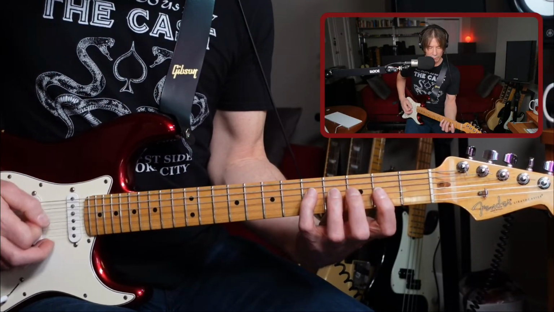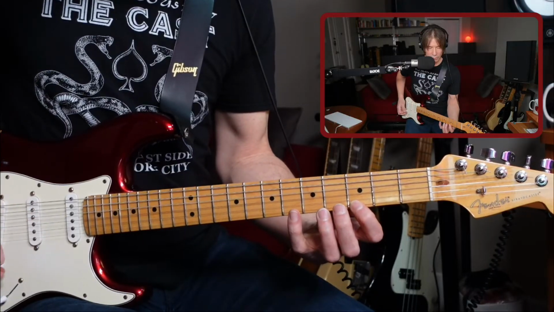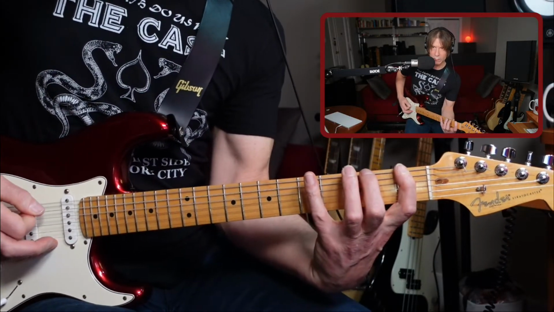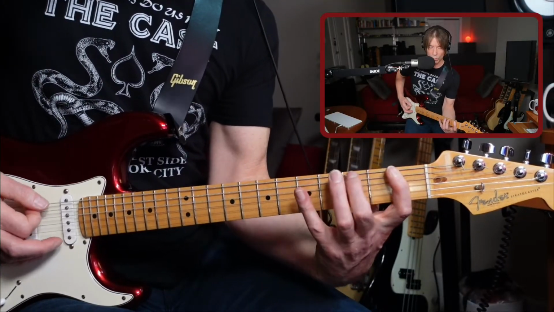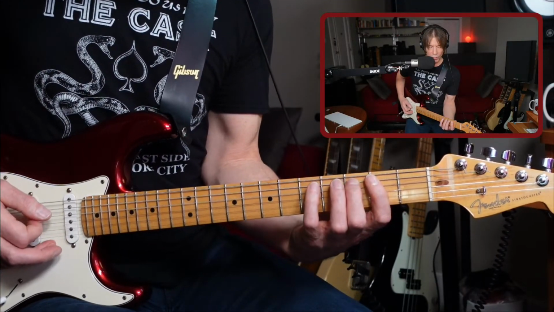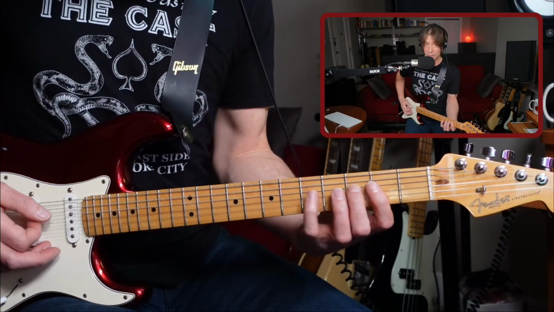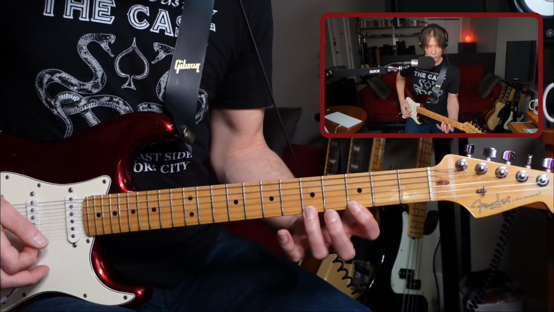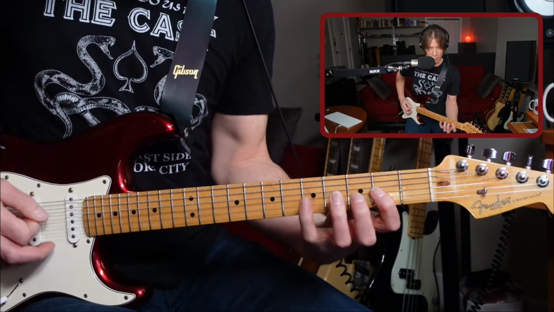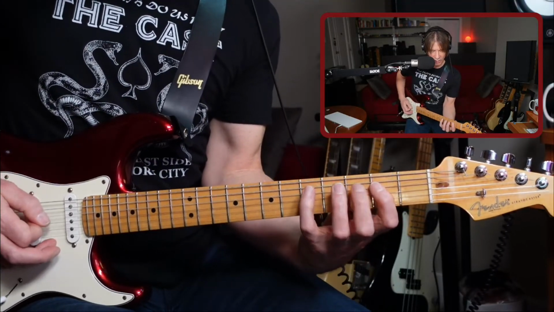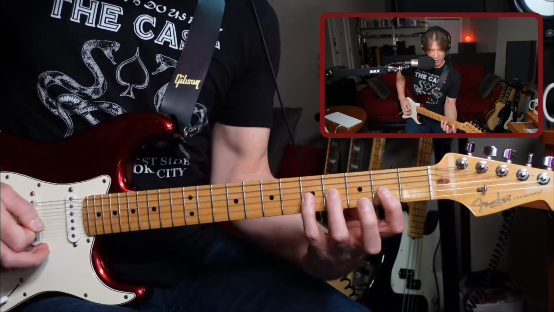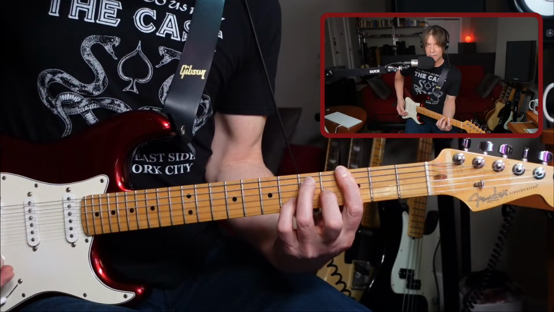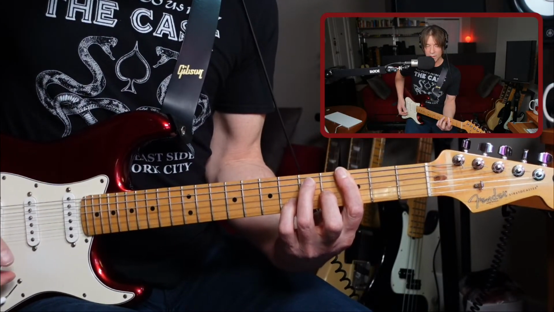And then up another octave. You can go down to the 7th right here. 7, 1, 2, 3, 4, 5, 6, flat 7, root. You could blend that with the blues scale.